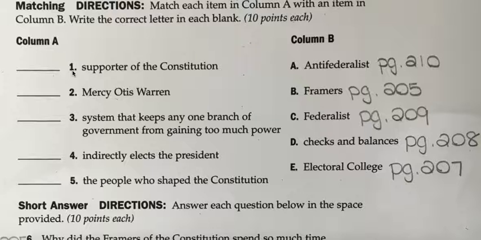Okay, so column A, number 1 says, supporter of the Constitution. Number 2, Mercy Otis Warren. Number 3, system that keeps any one branch of government from gaining too much power. Number 4, indirectly elects the president. And number 5, the people who shaped the Constitution. Okay, now we're in column B. We're going to look at all of these, and I included page numbers.